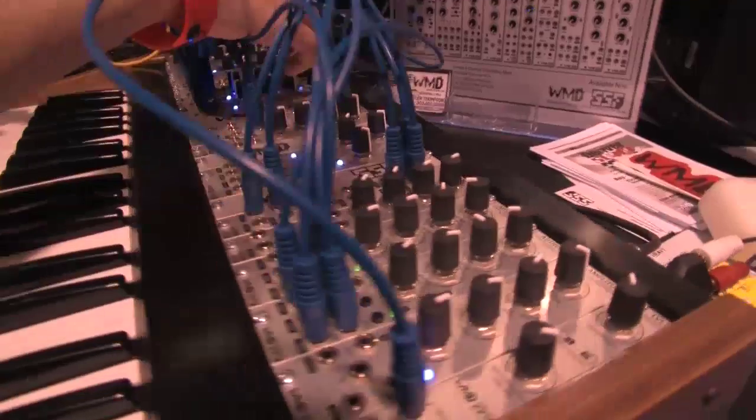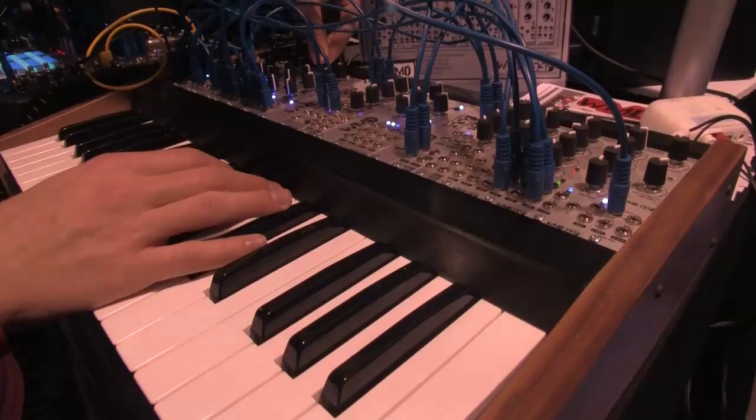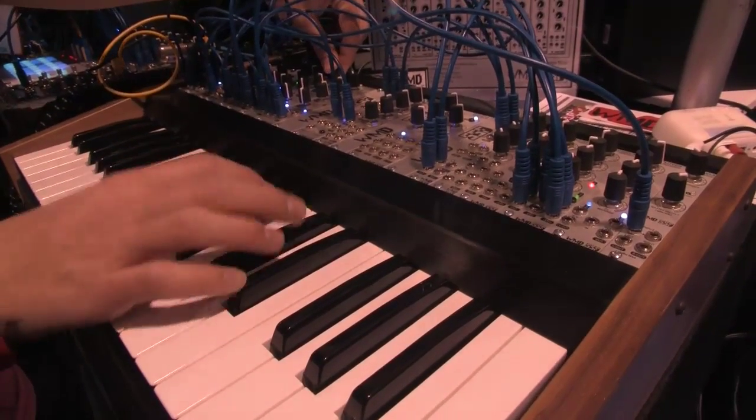You get a really sweet filter. It's my favorite part of the line, and the oscillators track really well together.